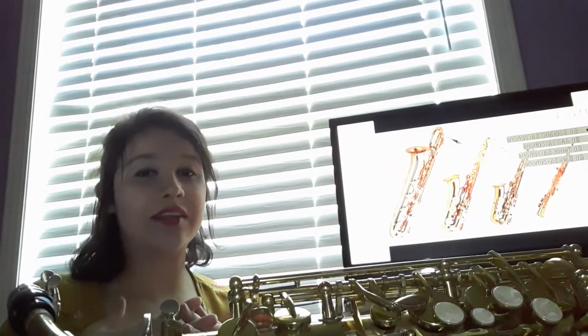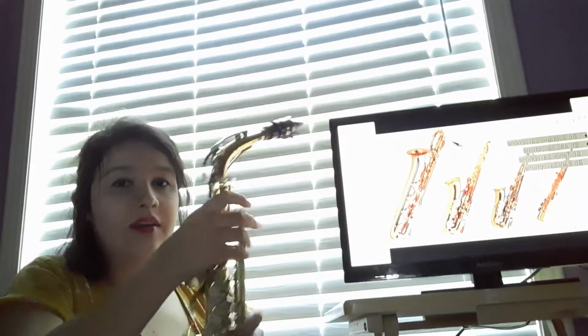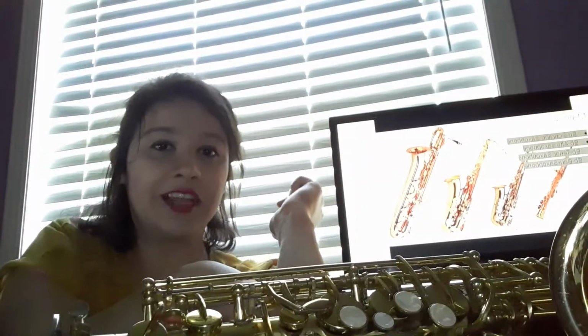The beginner saxophone is known as the alto saxophone, as it is the one that every saxophone player is told to start on. This is my alto saxophone. I have had it since I was in 6th grade, and it has never let me down.